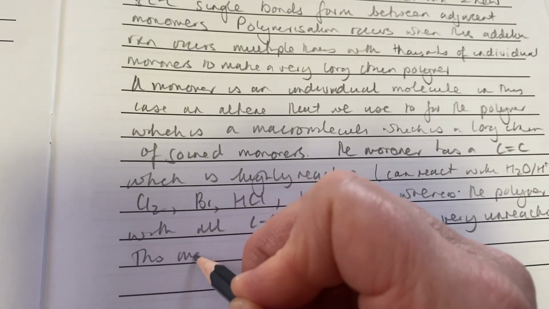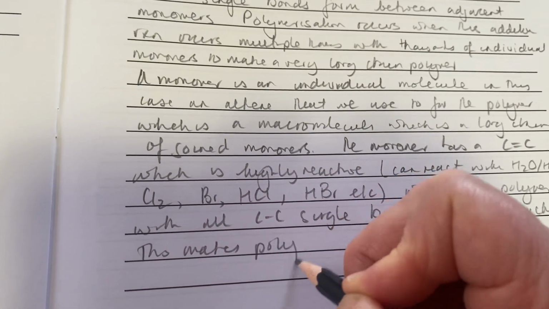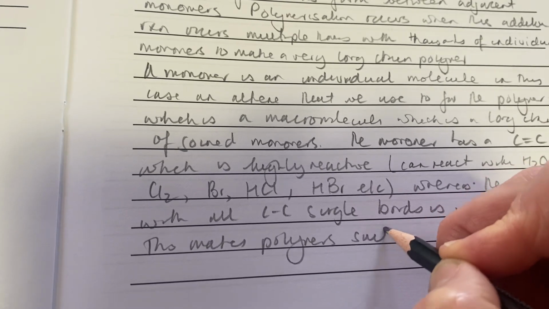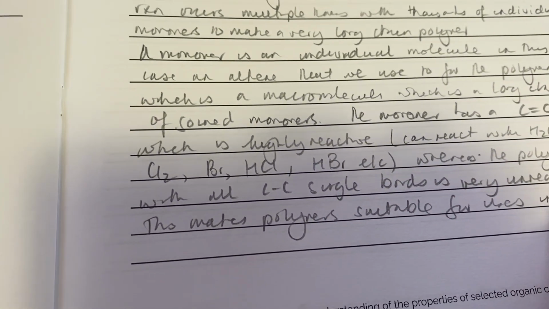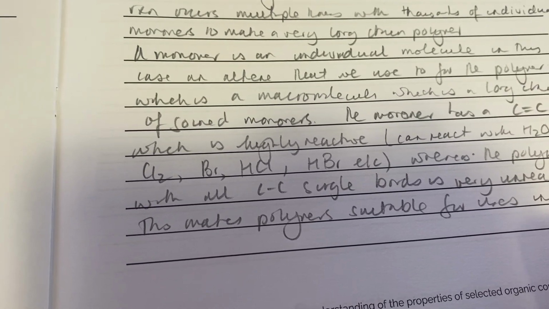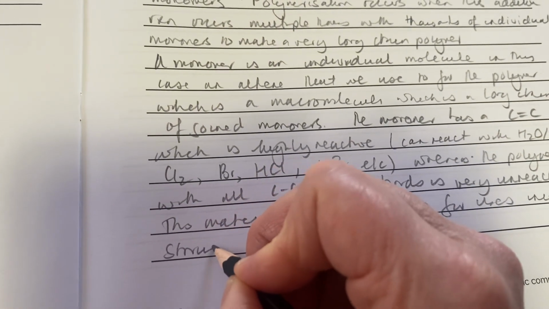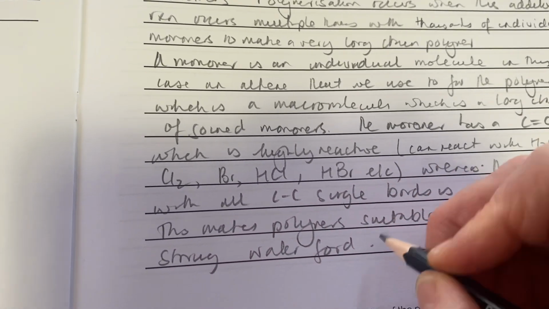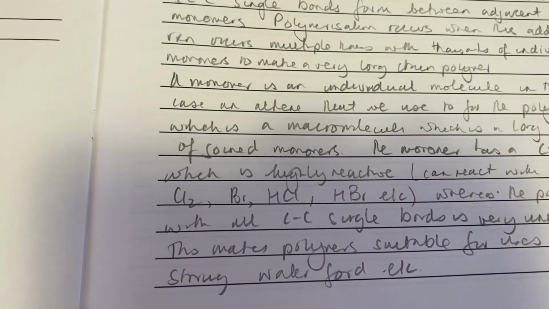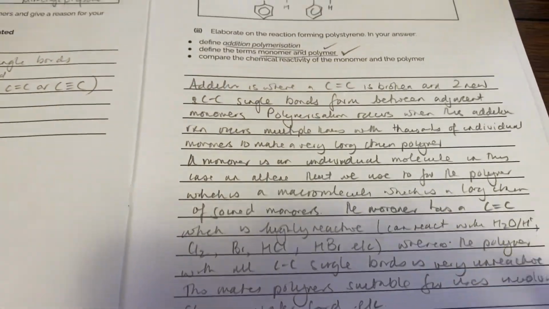This makes polymers suitable for uses involving storing water, food, etc. Doesn't really ask for that, but I'm just putting that in there so that when you read it, you can kind of have a little think about that yourself.